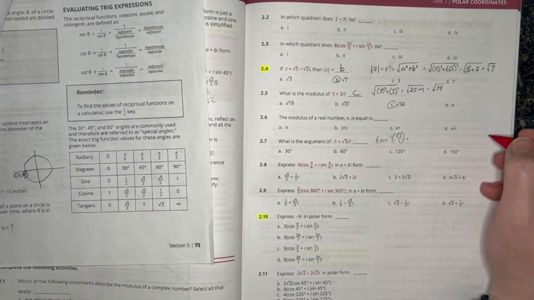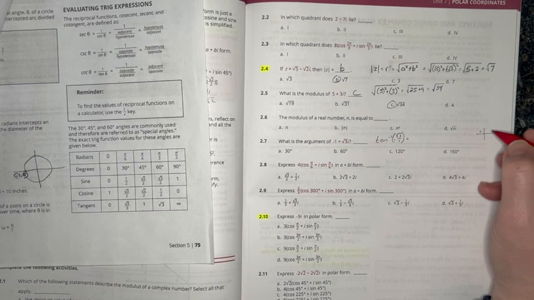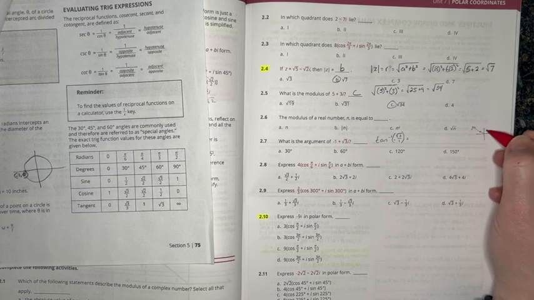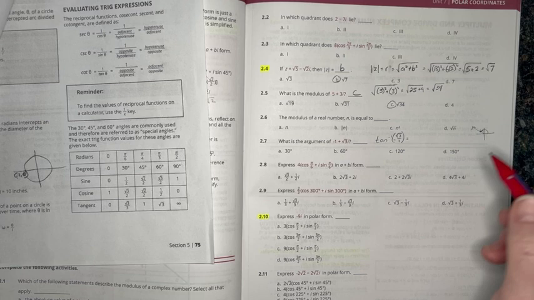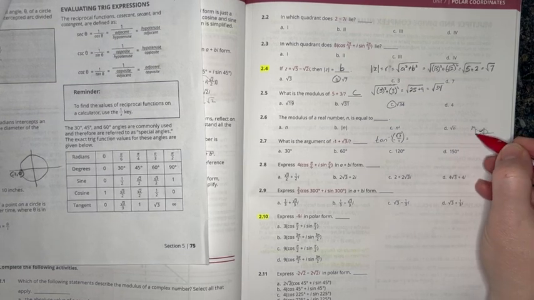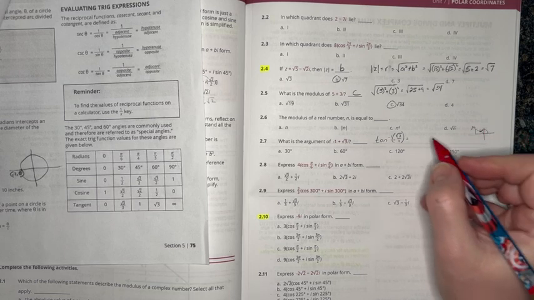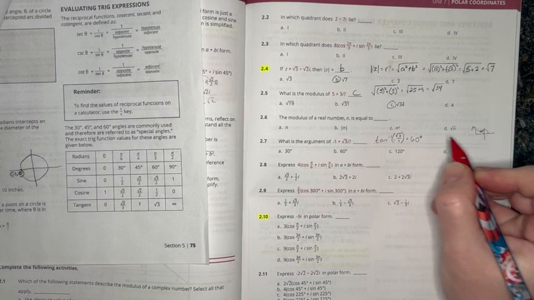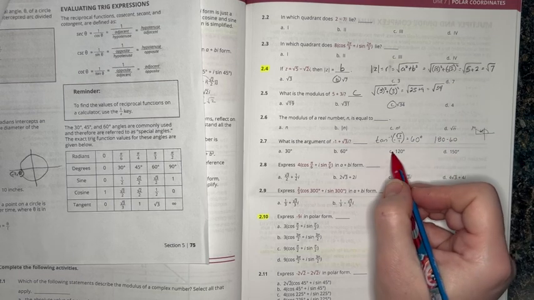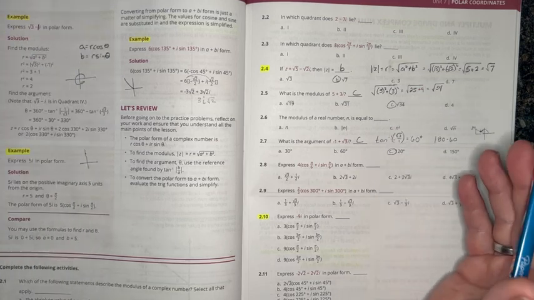Think about where this point is. It's at -1 here, right? It's there. Our tangent is going to be negative. But if our reference angle here is 60 degrees, then what is the actual angle? Well, this was 60 degrees, it's going to be 180 minus 60, or 120 degrees. So remember, the argument is theta.